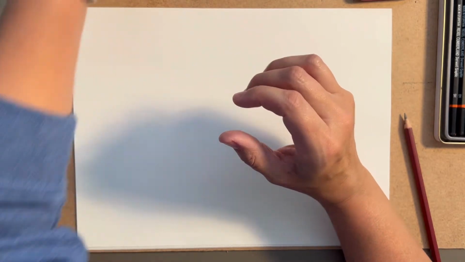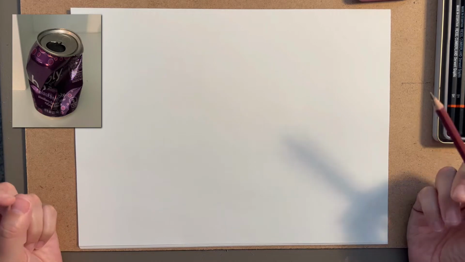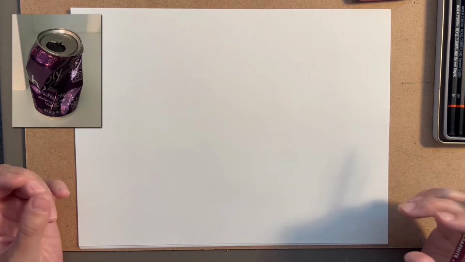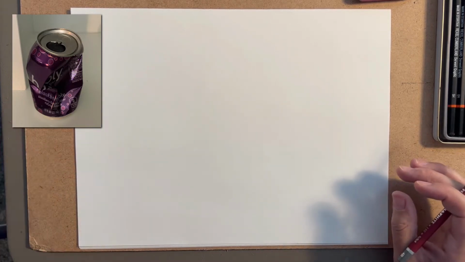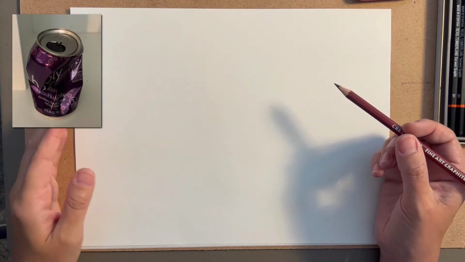I'm going to set it out in front of me. And I'm going to choose an area to start with, like a certain shape that I want to lock in and get as correct as I think I can. And then build from that shape.